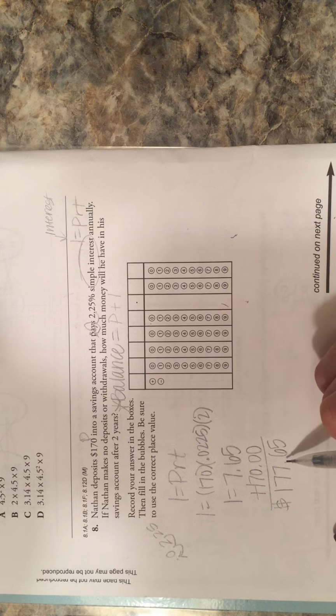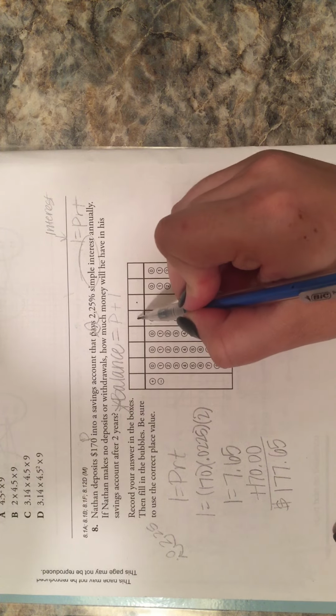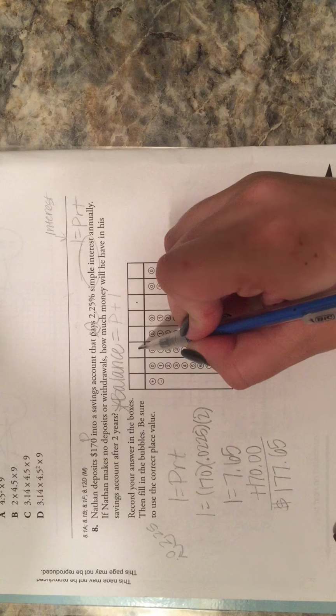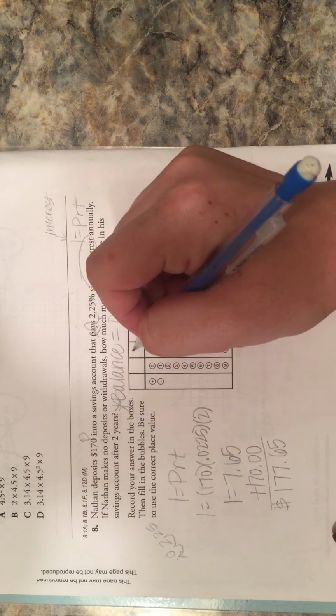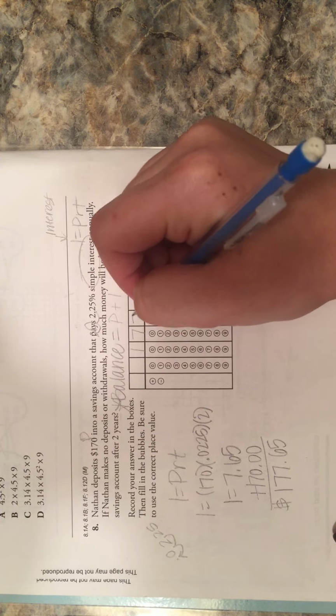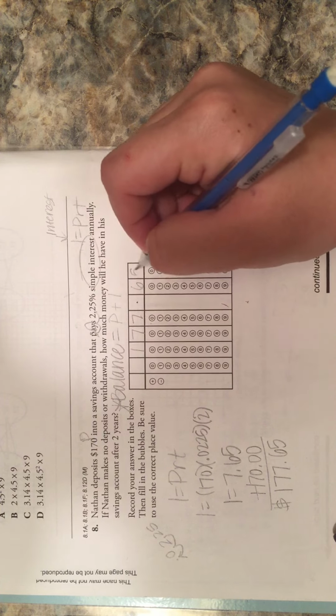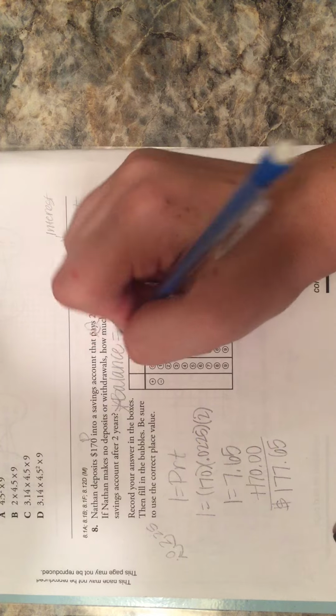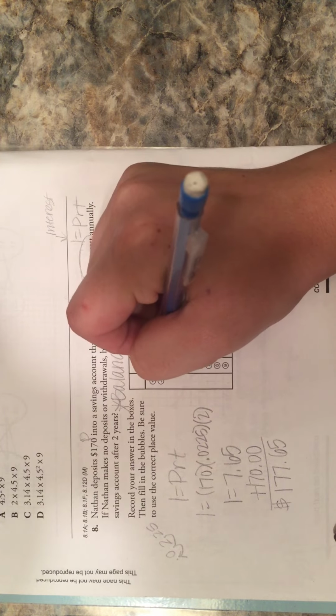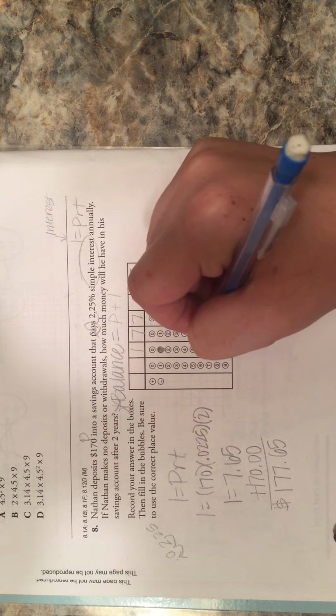Very carefully, I'm going to make sure that I use correct place value. 177. Okay, here's my decimal. Here's my ones, tens, 100s place. So this is where I'm going to start. It's 177 decimal and 65 hundredths. Okay, now I'm going to shade very, very dark.